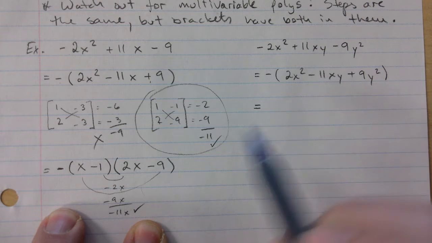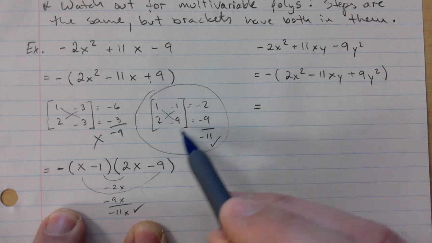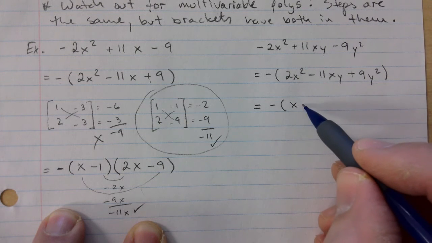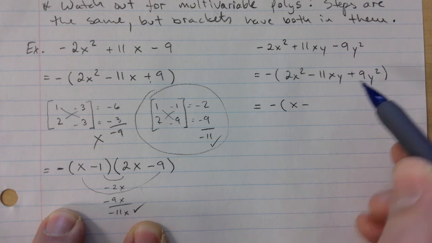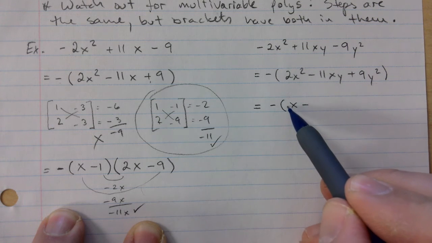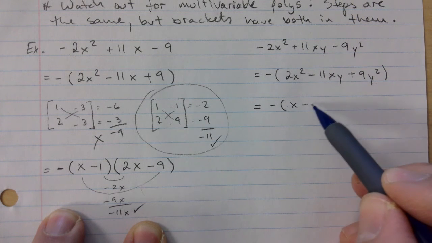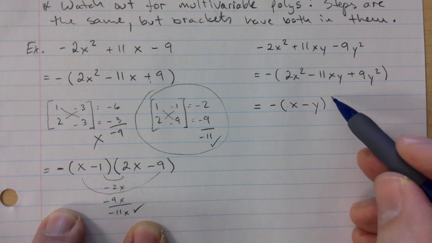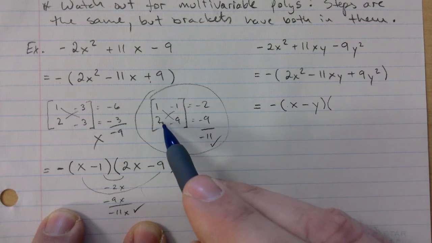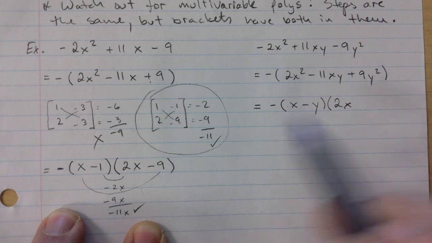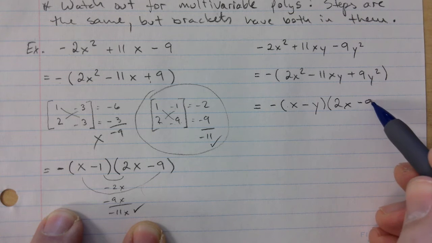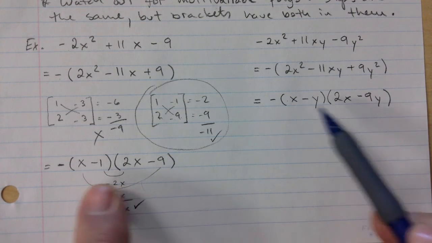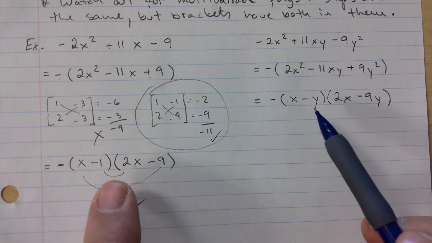So I will say, we basically use the same matrix here, but it's going to be like this, watch. It's going to be x minus, what's my second variable? Y. So it's 1 goes in front of the x and the negative 1 goes in front of the y. So it's this, right? See how that turns? And then my second pair is 2x minus 9y.